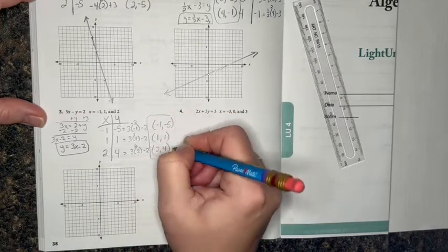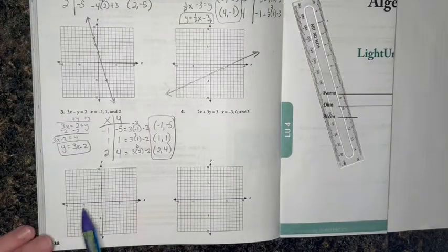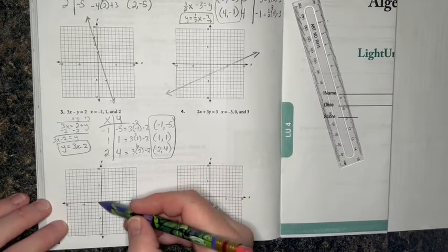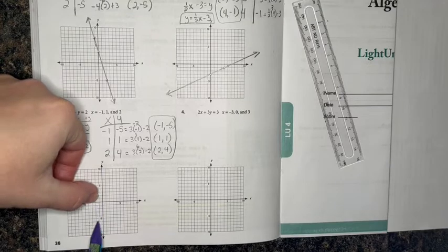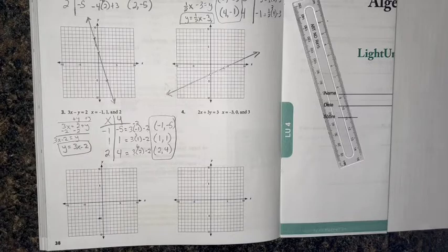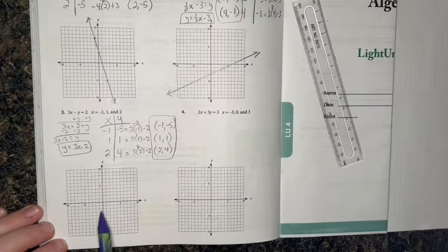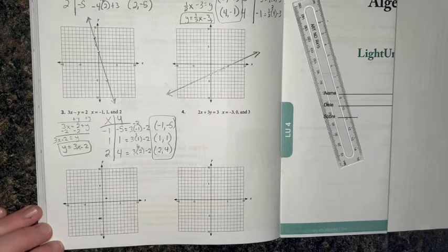Here are my coordinate points that now I can graph, plot. So let's do it. The first point is at negative 1, negative 5. So I'm going to come over. X is negative 1, y is negative 5. They meet right about there. There's kind of a missing spot there because of the negative sign, but that's okay. What about at point 1, 1? Well, x is 1, y is 1. So it's right there.